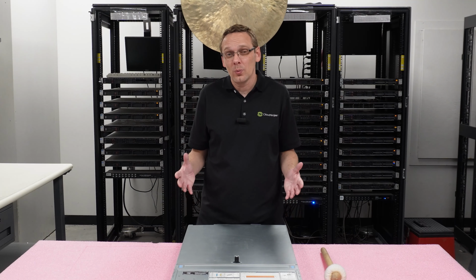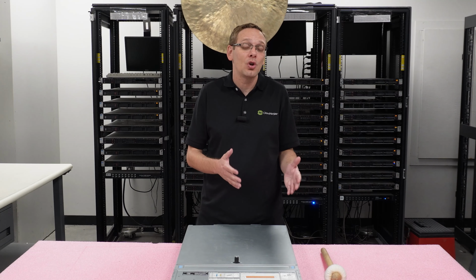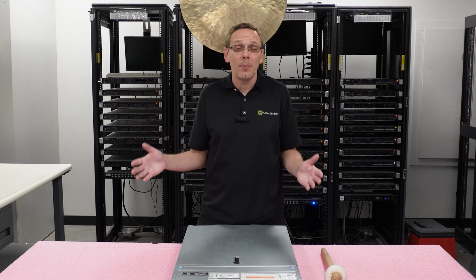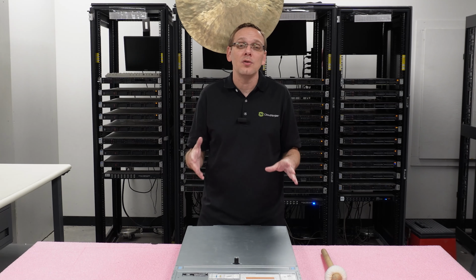One of my personal reasons why I like Dell so much compared to some of the other competitors out there is because of iDRAC. It is just a very clean interface and a huge fan. So I'll leave it at that.